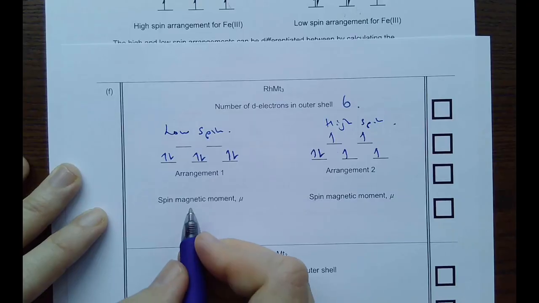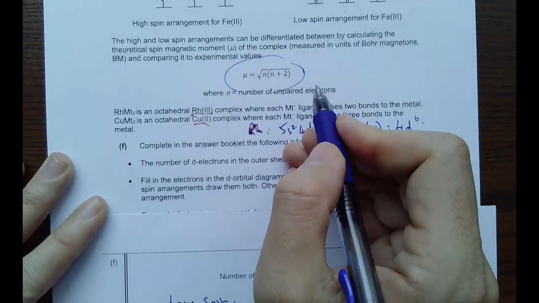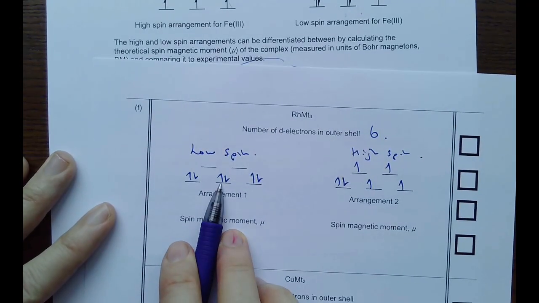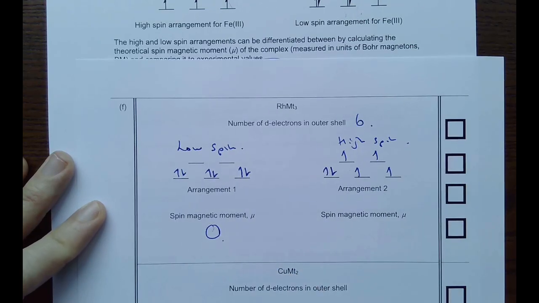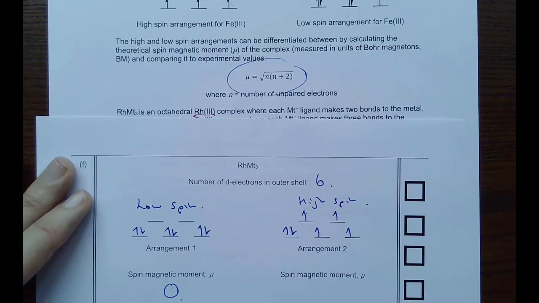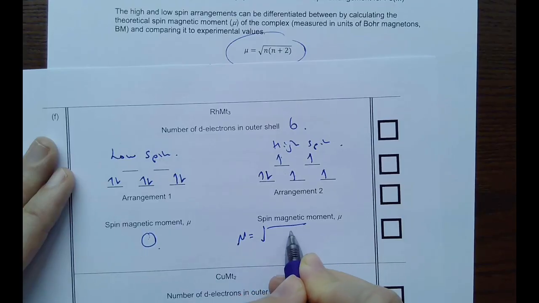Okay, now the spin magnetic moment, remember from this equation here, where n is the number of unpaired electrons. How many unpaired electrons are here? 0. So the spin magnetic moment here is going to be 0. Here I've got 1, 2, 3, 4. So it's going to be mu equals the square root of 4 into 4 plus 2.